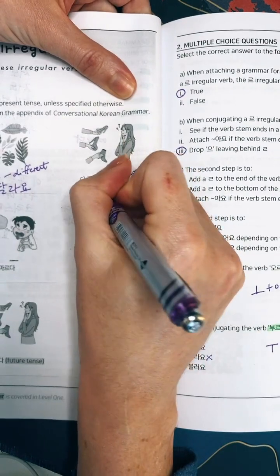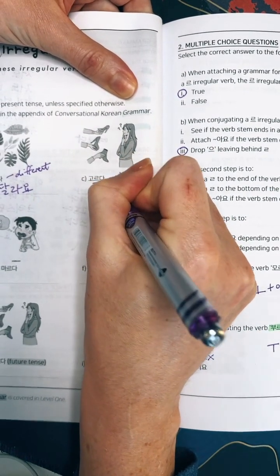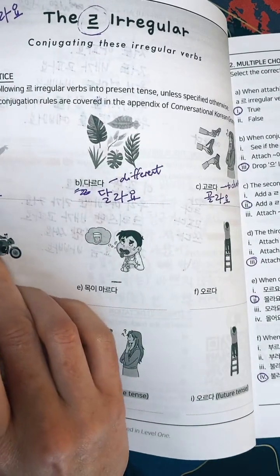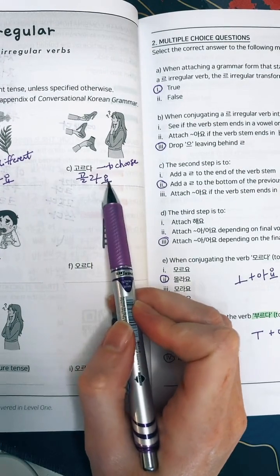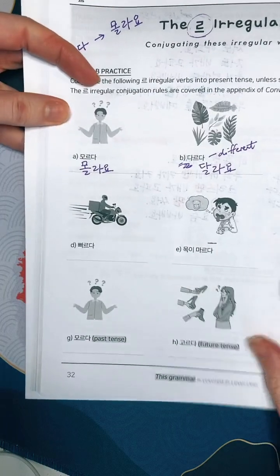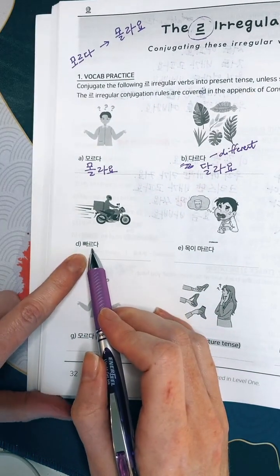C, this verb 고르다. 고르다 means to choose or pick something. So this is 골라요. This is pretty similar to 모르다, right? We have this final O sound, O, so it becomes 라요. 골라요 means I choose something. Next we have this one.